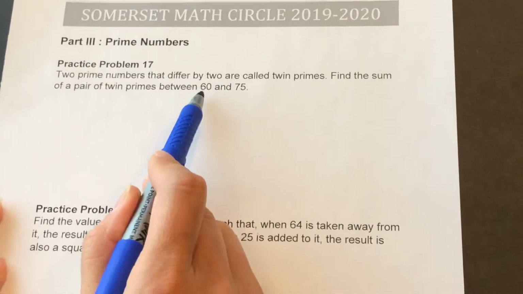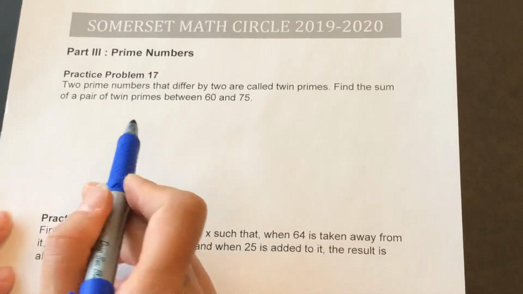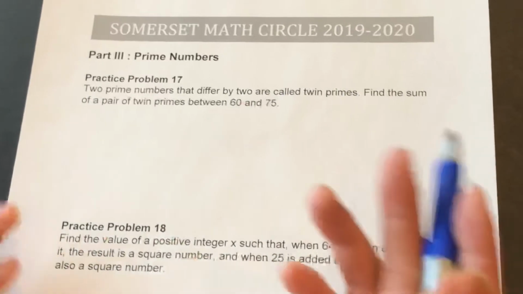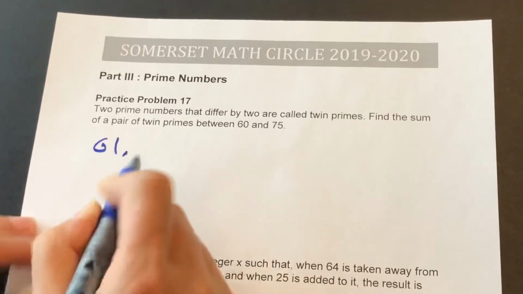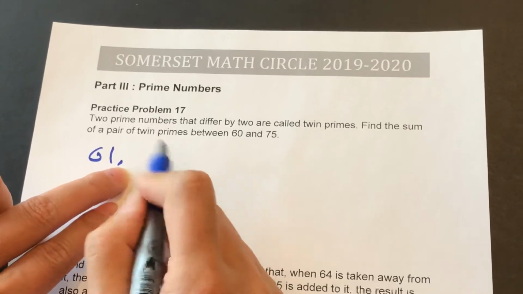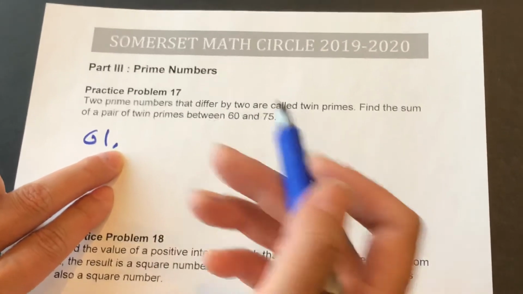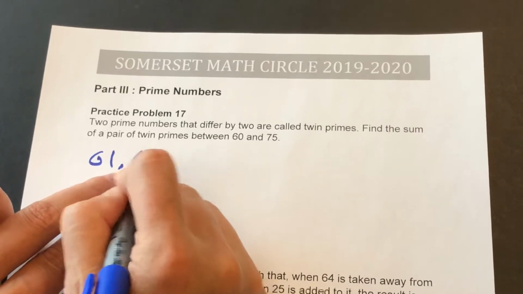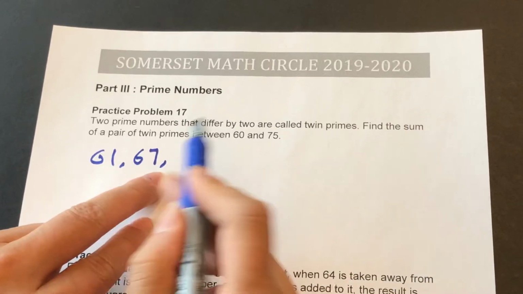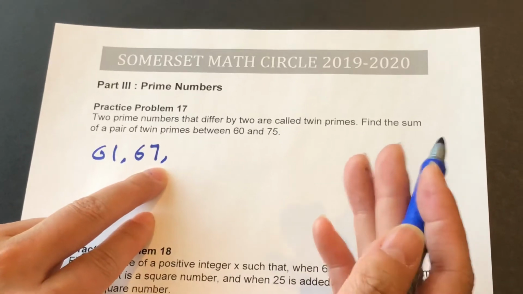So in this case, you would have 61, 63. 63 is divisible by 3, so you don't have to write that one out. So 61, 63 is not there. 65 can be divided by 5, so 5 or 0, so those cannot be there. And 67, 69 can be divided by 3, so it is not there.